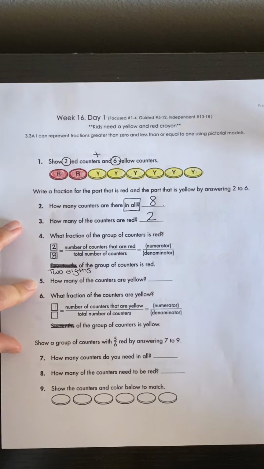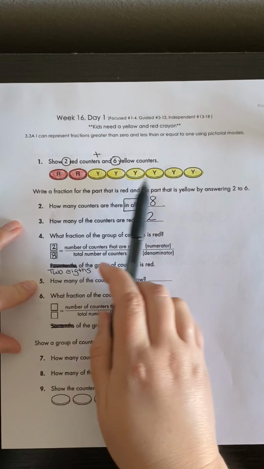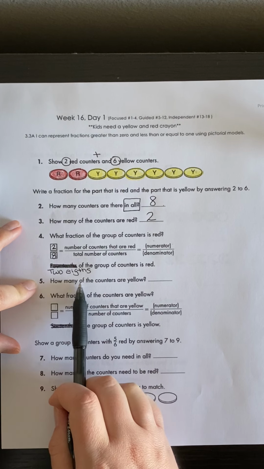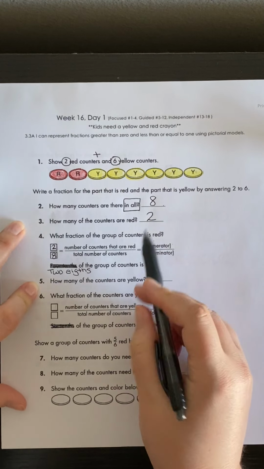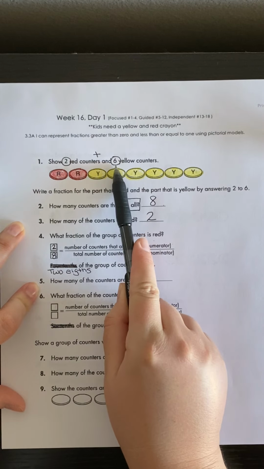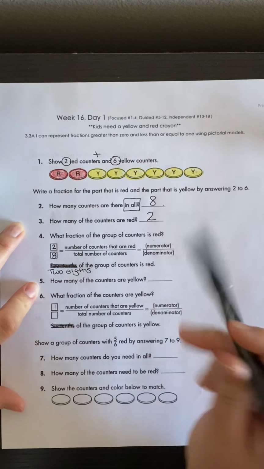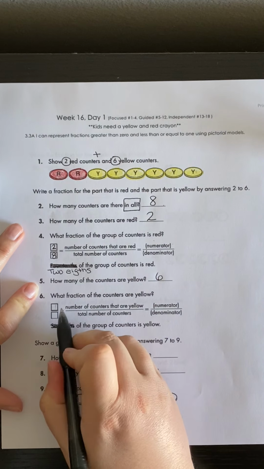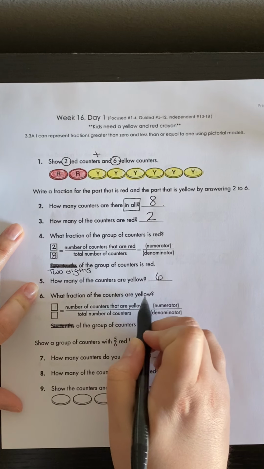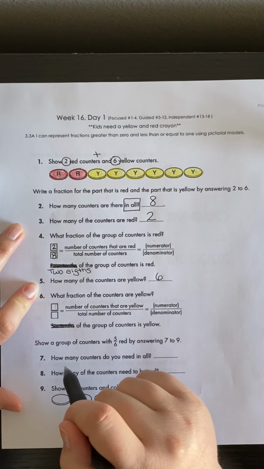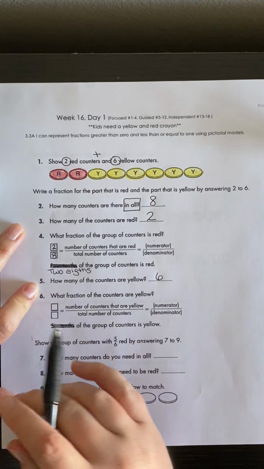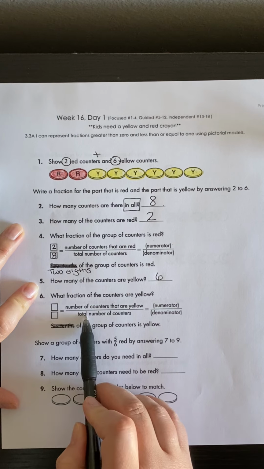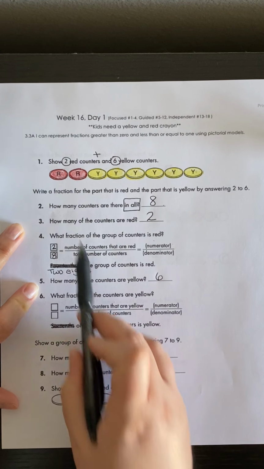Here we go. Now, we are still using these counters. So, number 5. How many of the counters are yellow? Boys and girls, how many are yellow? 6. Very good. So we're going to write 6 right here. What fraction of the counters are yellow? Now, again, just like what we did with the red, we're going to split it into an actual fraction. Now, boys and girls, did the total number of counters change from this problem?